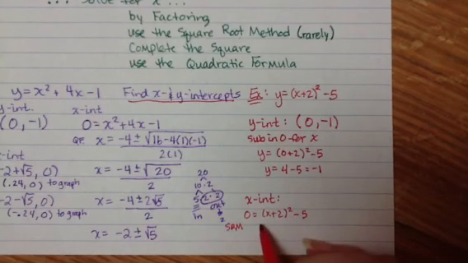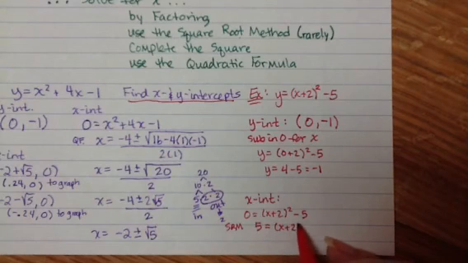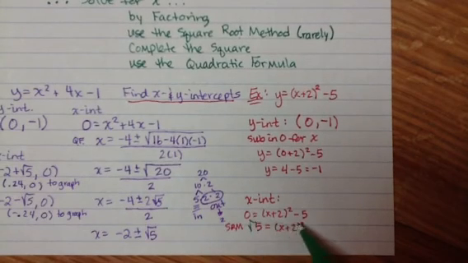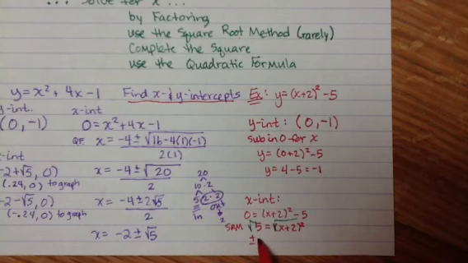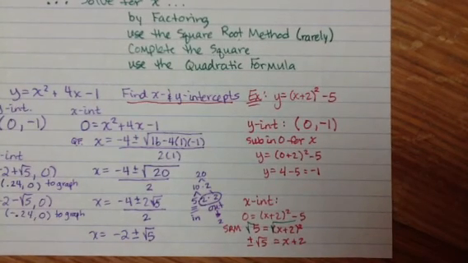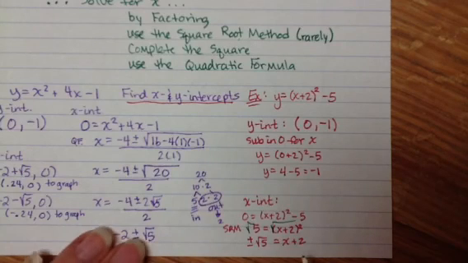I'll add 5 to both sides to isolate the squared thing. So 5 equals (x plus 2) squared. And then I want to take the square root of both sides, which gives me plus or minus the square root of 5 equals x plus 2. And then to solve for x, I will subtract 2 from both sides.